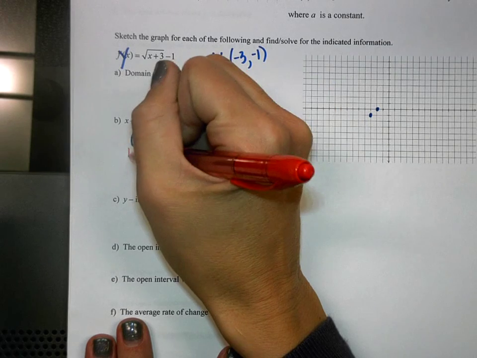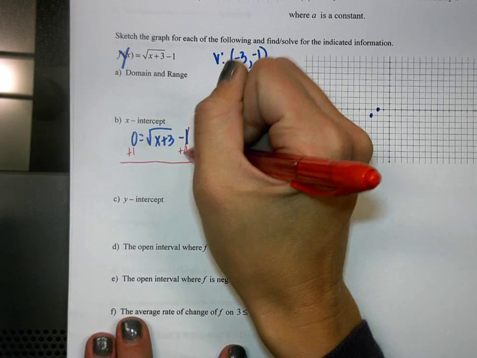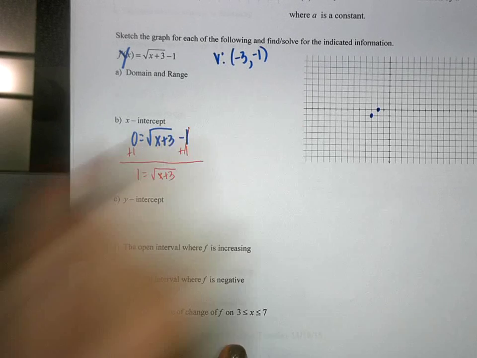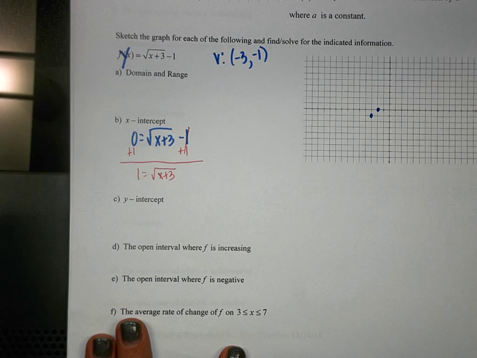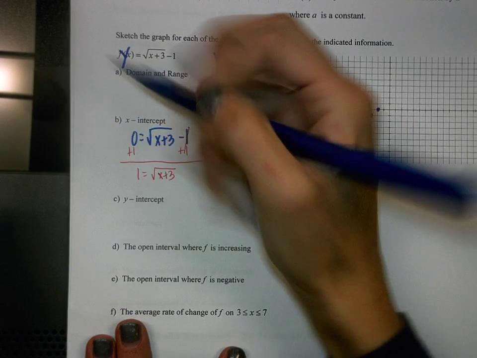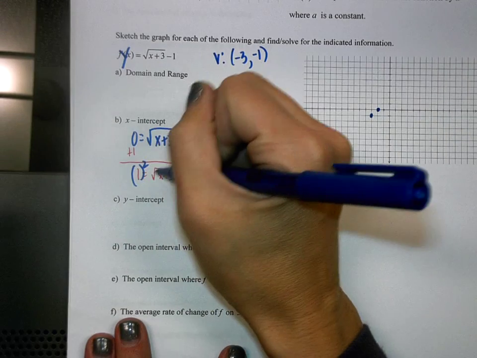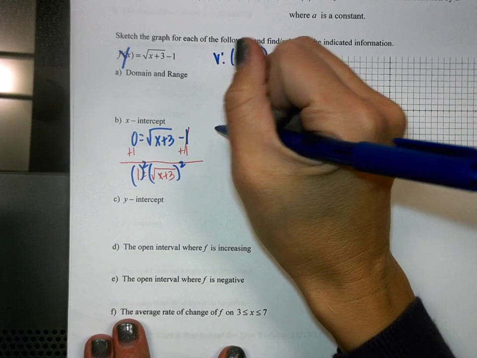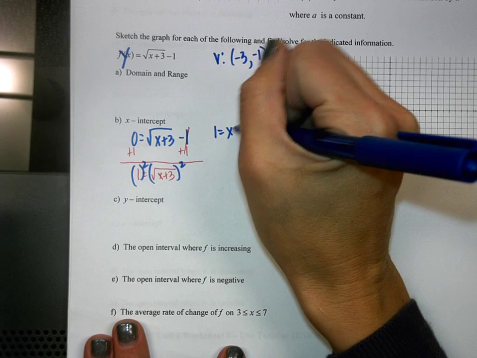Good. First you want to get the root by itself, so I'd add 1 to both sides. So 1 equals root x plus 3. And then from there, how do I get rid of the root? Square. Good. Square both sides. So I square 1 and I square my square root. When I do that, I get 1 equals x plus 3.